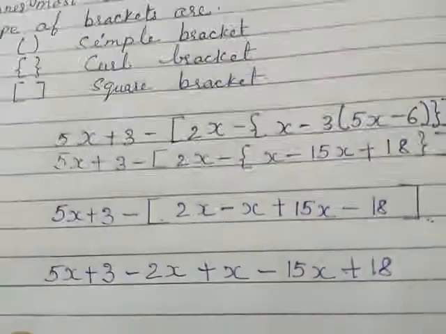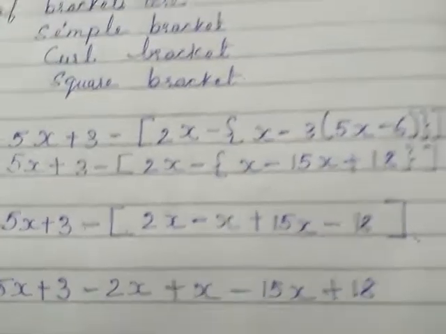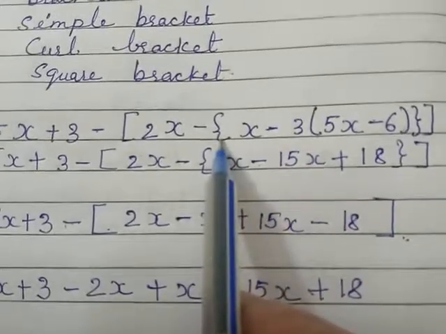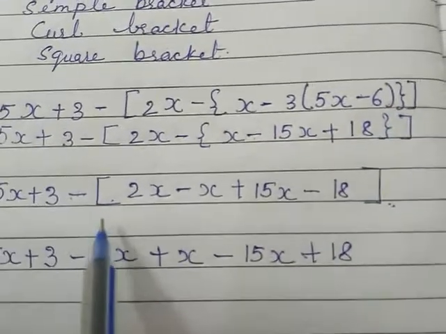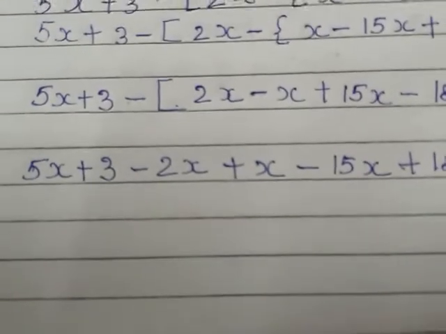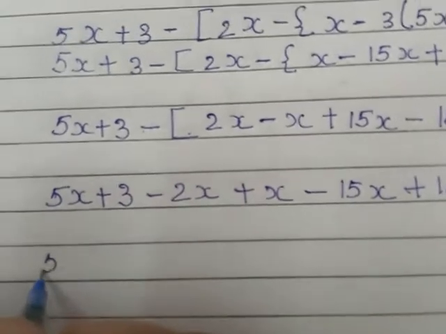Now you see, children, we have removed all the brackets. We have started from the innermost, that is the simple bracket. Then we have removed the curly bracket. And after that we have removed the square bracket. And now the next step is that we will collect all the like terms together.